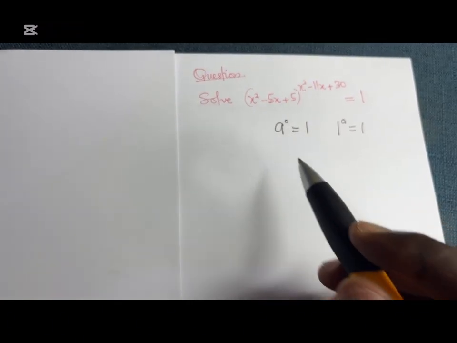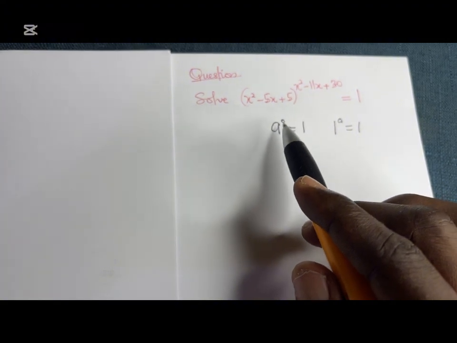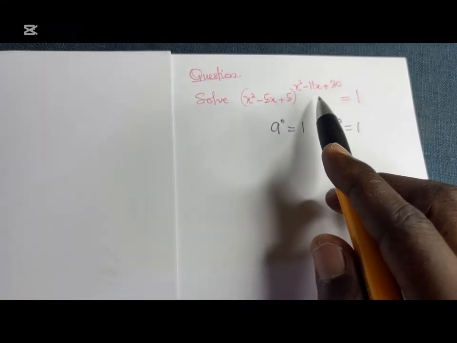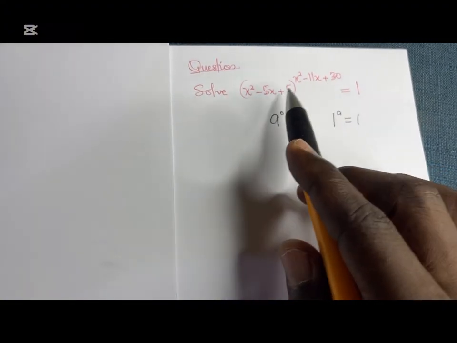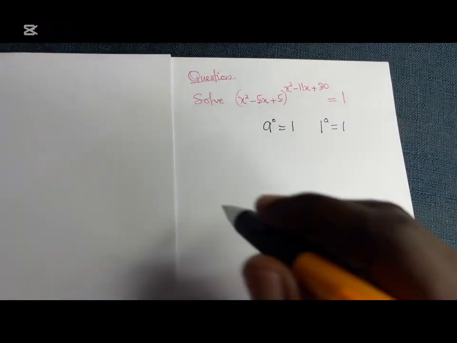So this means that, solving for x, we first use the exponent. So I equate the exponent to 0, use the base and equate it to 1, and that is it.